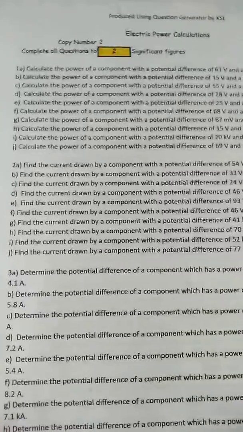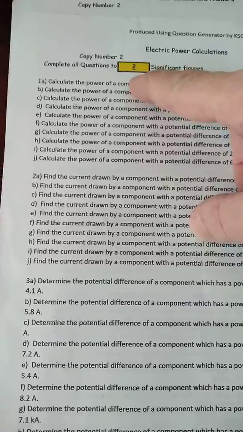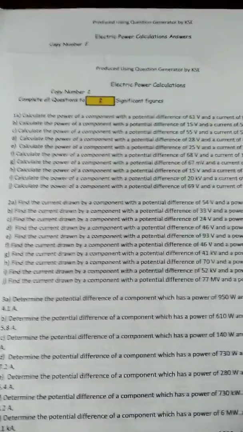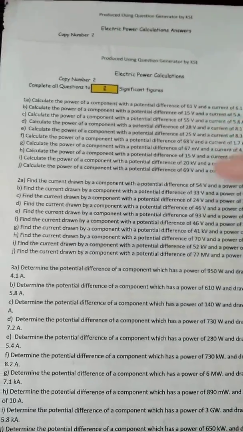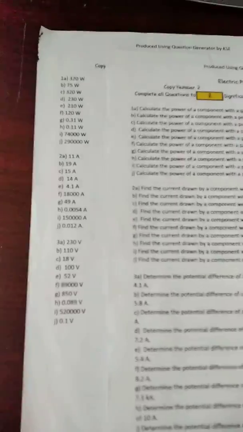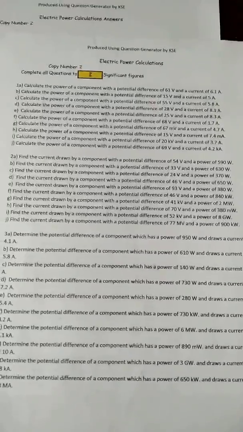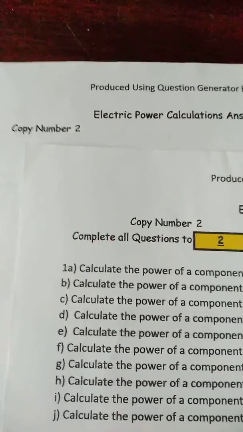You can see that this one is copy number 2 here, and all the answers are going to be to 2 significant figures. So it has all of the questions here, question 1, question 2, question 3, and then question 4 is on the other side. But here are the answers which match those questions. So that's just been done by pressing Control and Q, and that produces a question sheet and a matching answer sheet with a matching copy number at the top.